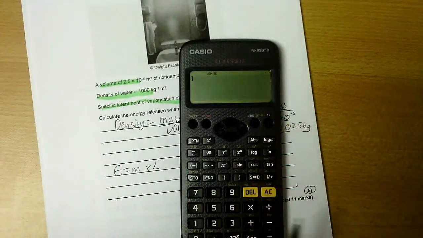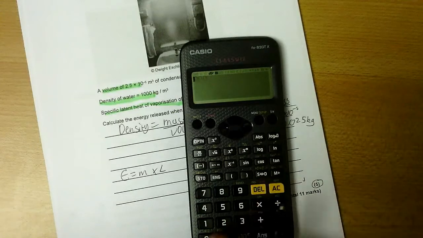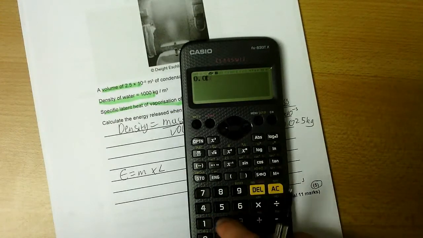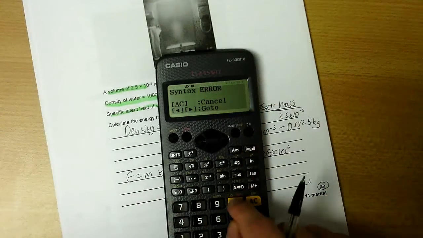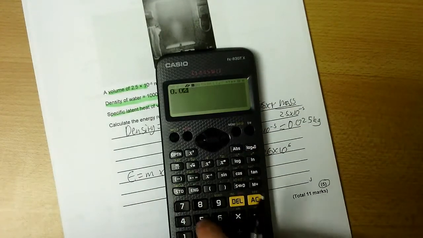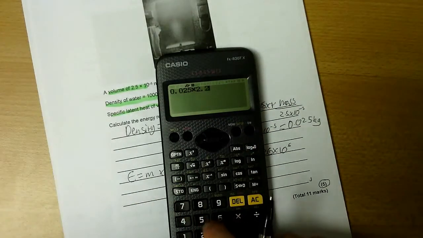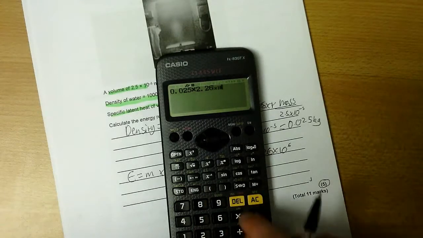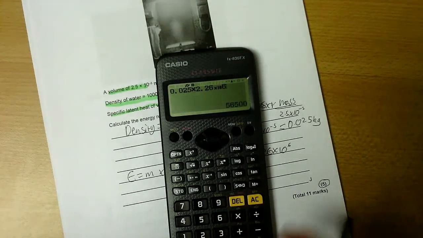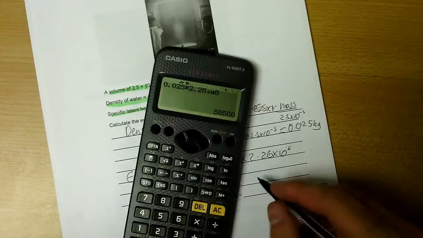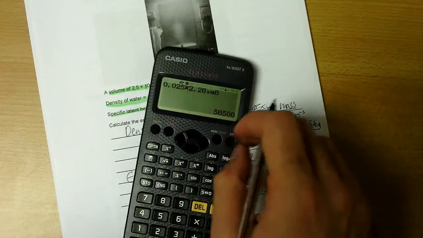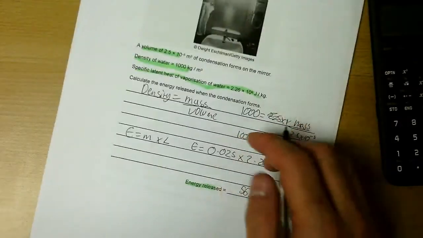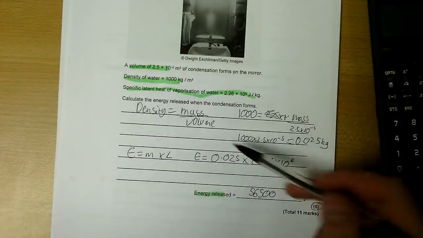So it's 0.025 times 2.26 times 10 to the power of 6 gives us 56500. Okay, so difficult equation, multiple steps to it, standard form in there, lots of things to do.